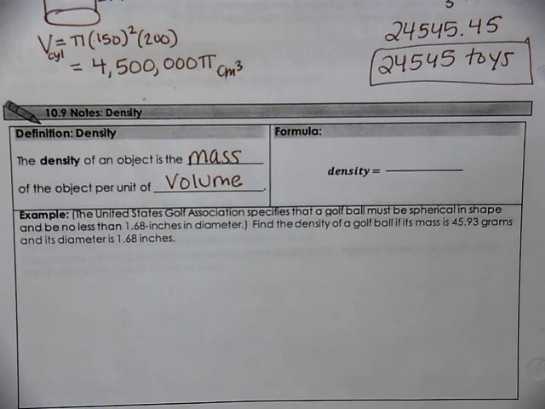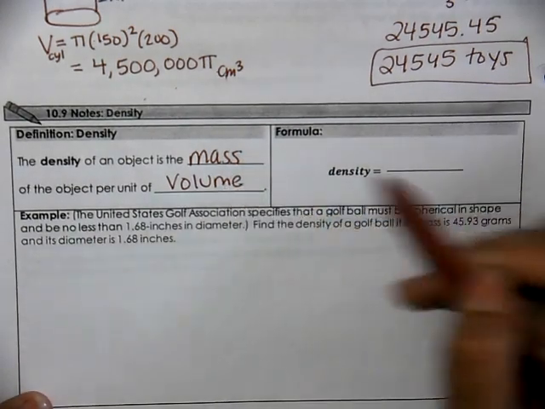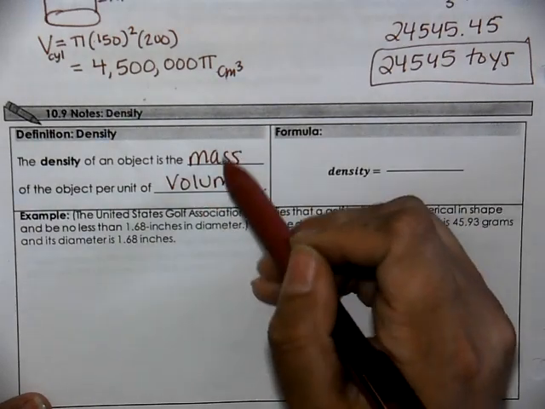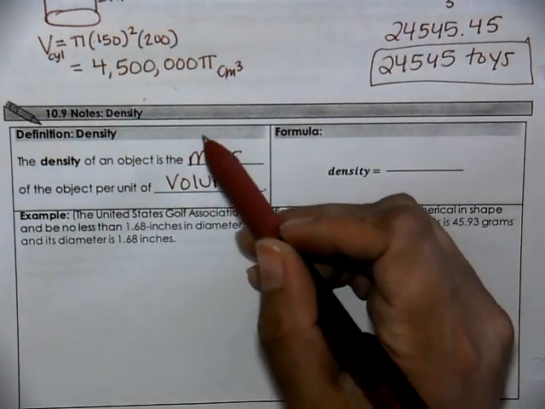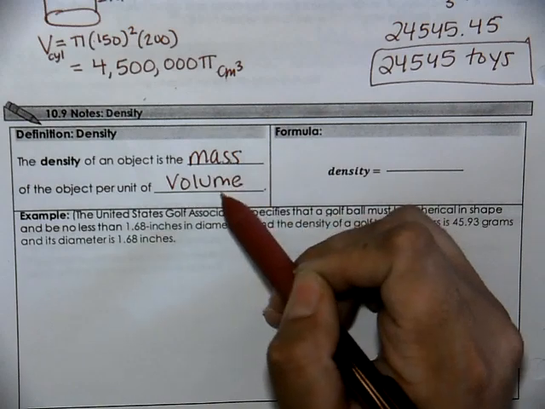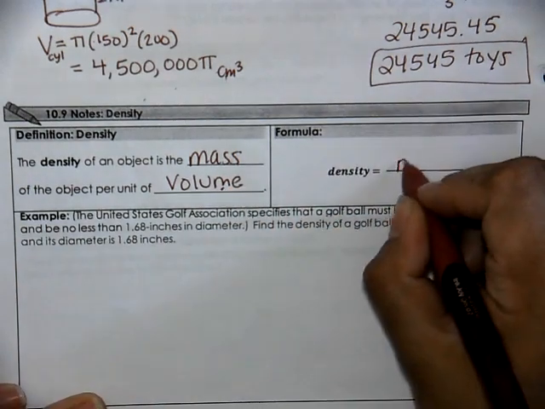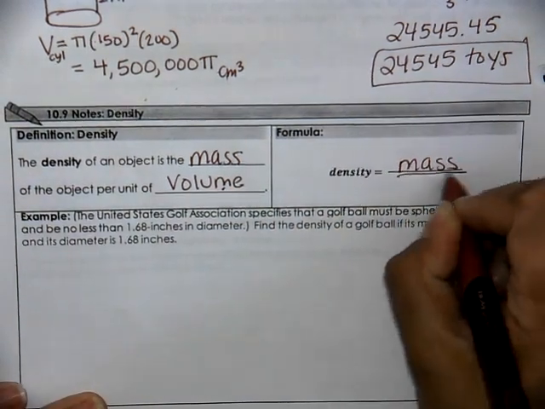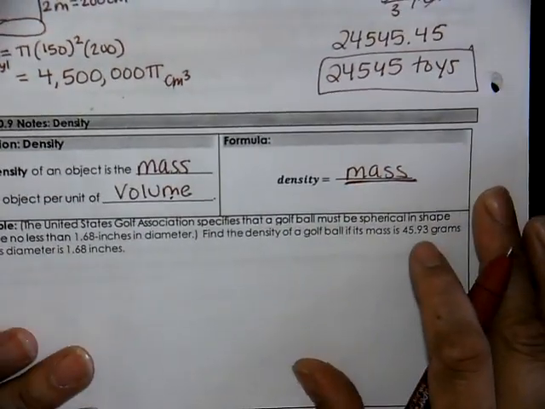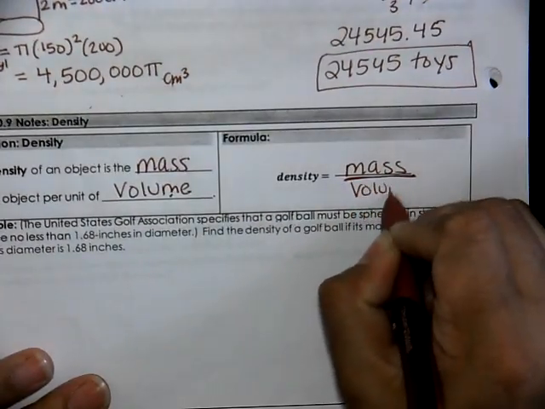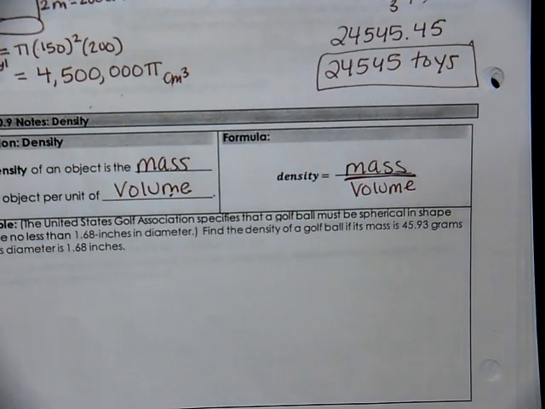That same object takes up a certain amount of space, and we measure it in cubic centimeters, cubic inches, cubic feet, cubic meters, that sort of thing. So our units for density will have two units divided by each other, the mass divided by the volume, because here's the formula for density. It's density equals mass divided by volume. And remember, you don't have to memorize this, it will be provided to you. You just have to know how to use it.